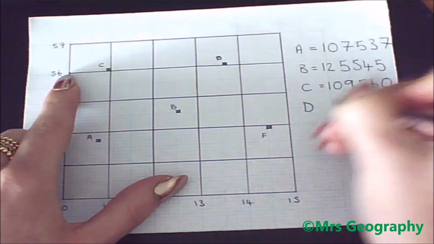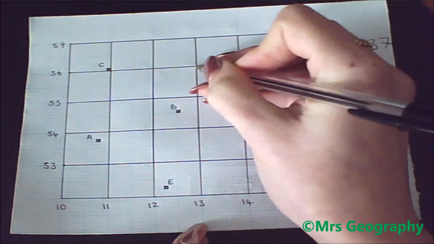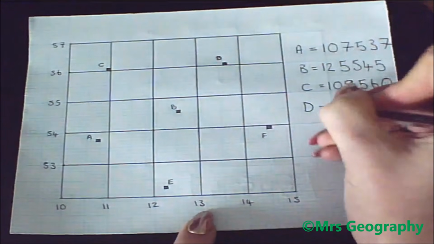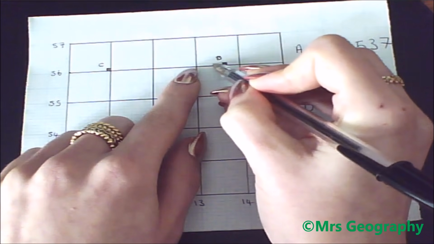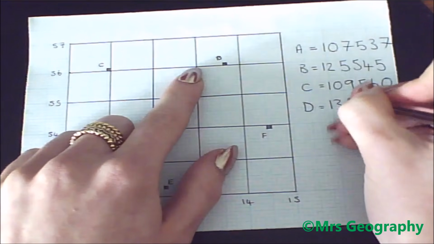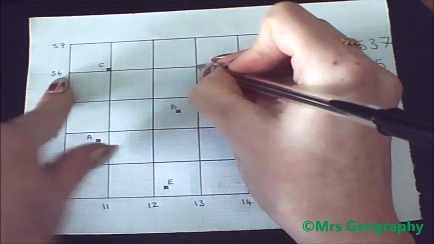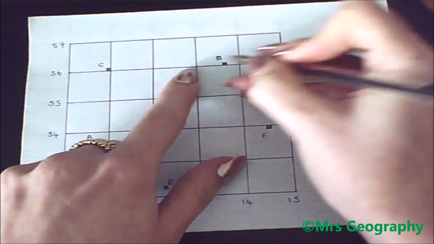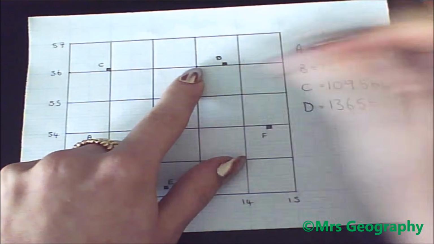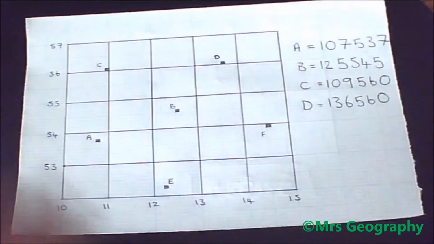Okay, let's try D. So this square. And again, we haven't made any steps, so 0.